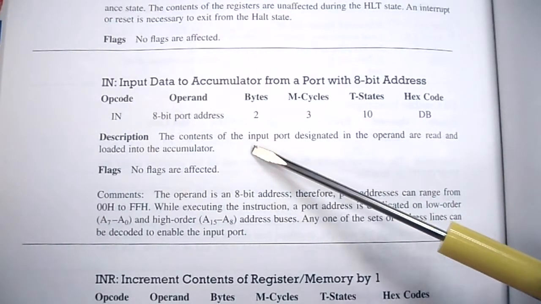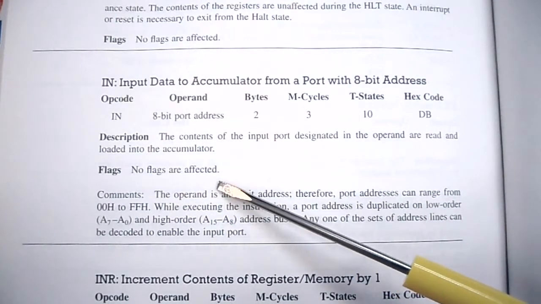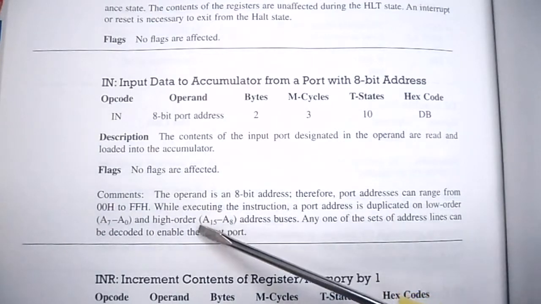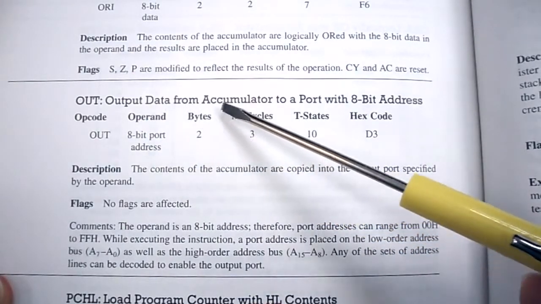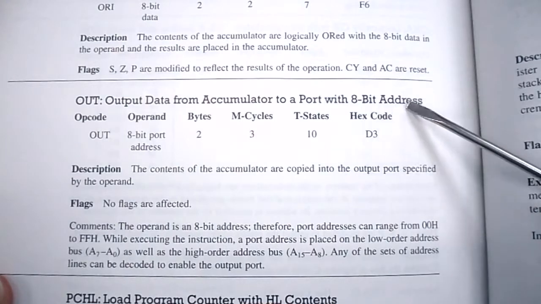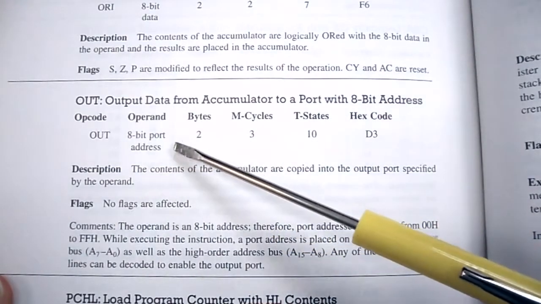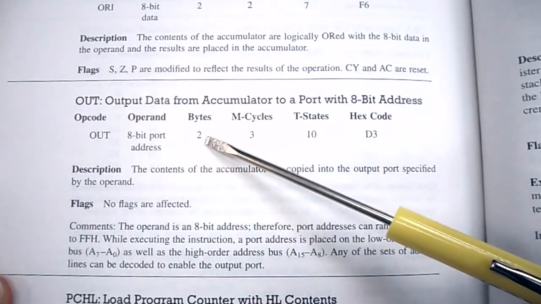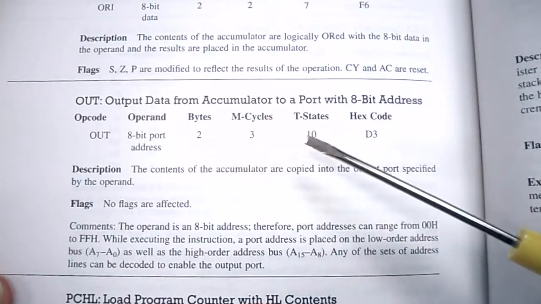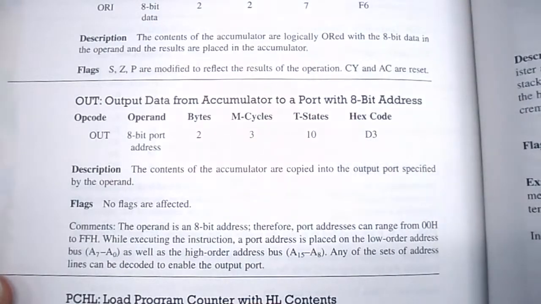So they give you a complete description of the instruction. They tell you what flags are affected, and they give you some comments that are worth reading. So they have the OUT instruction, which is output data from the accumulator to the port with an 8-bit address. Once again, we have the opcode. The operand is the 8-bit port address, and again it takes up 2 bytes of code. The hex code for the OUT command is D3.